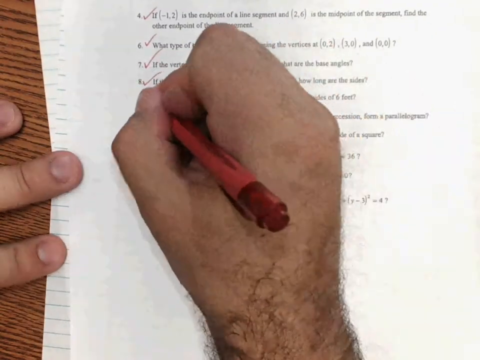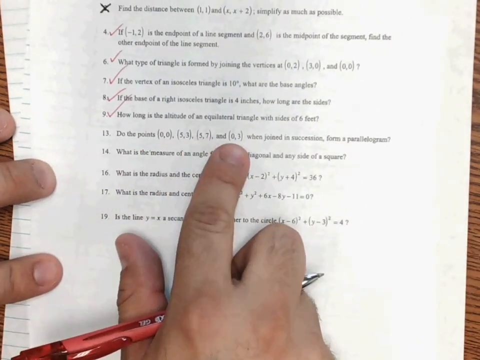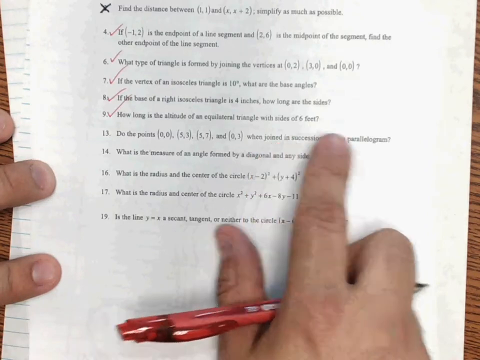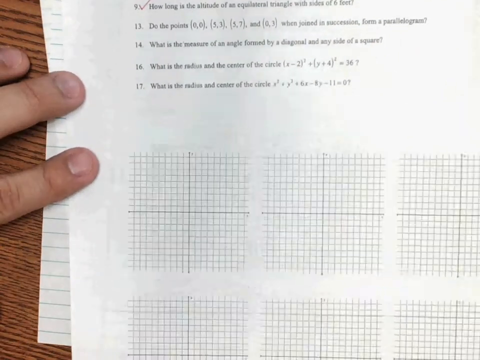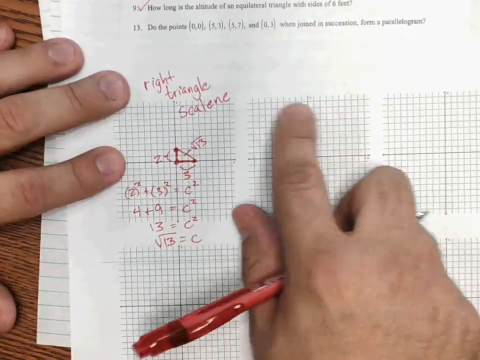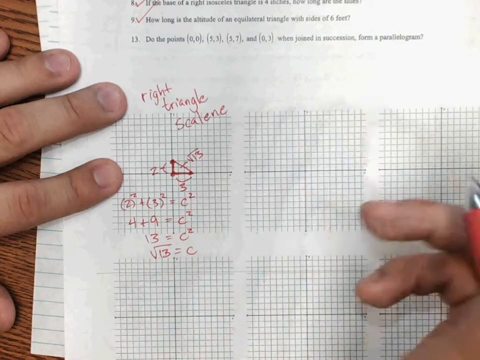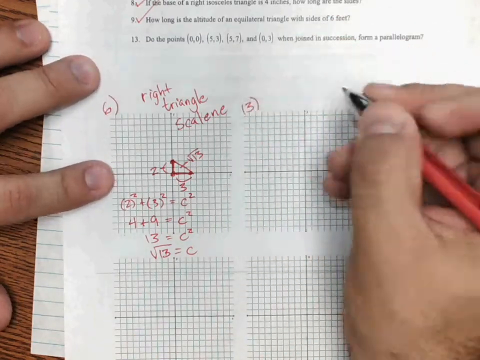Number 10 says, do the points 0, 0, 5, 3, 5, 7, and 0, 3, when joined in succession, form a parallelogram? The easiest way to do that one, I'll push this up to the top, is to use our handy dandy graph paper. So we're on number 10. We're going to graph these 4 points.